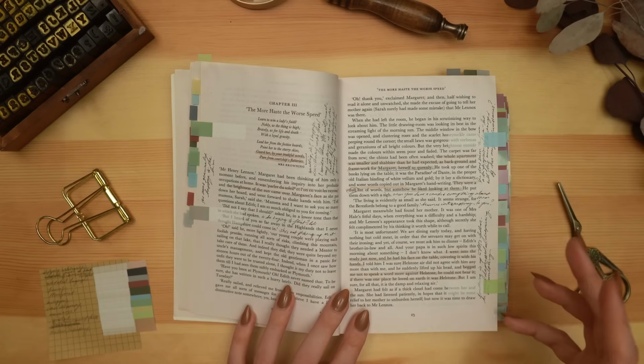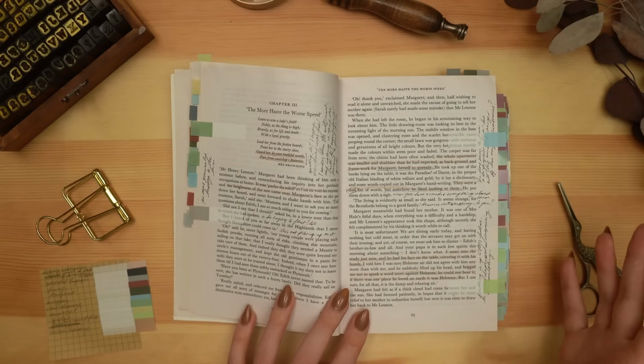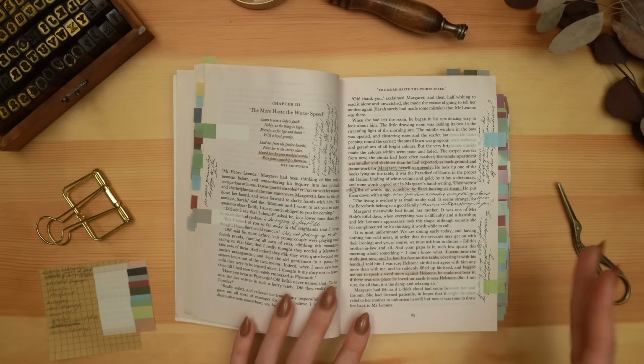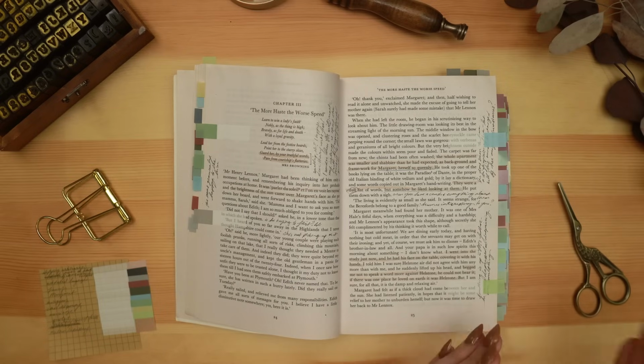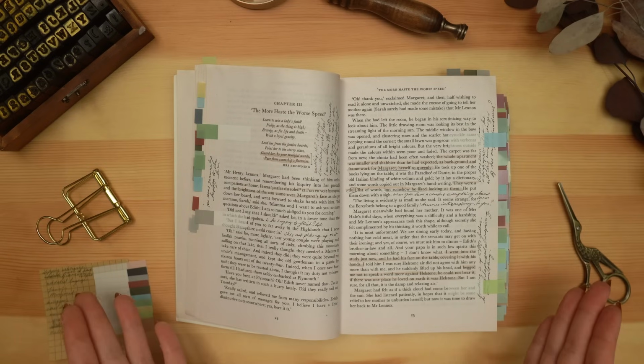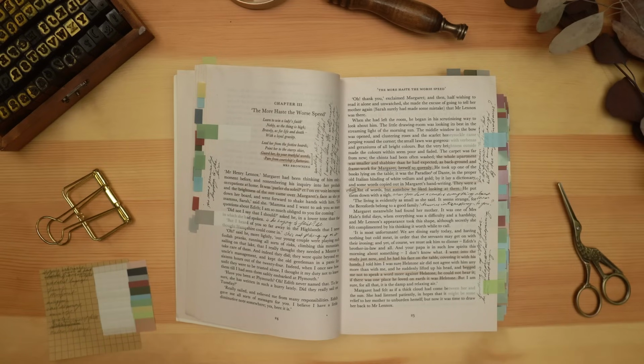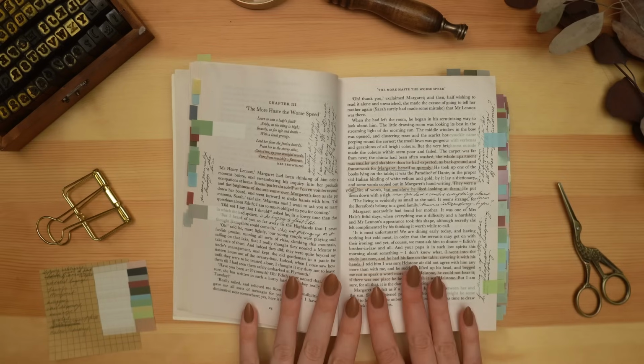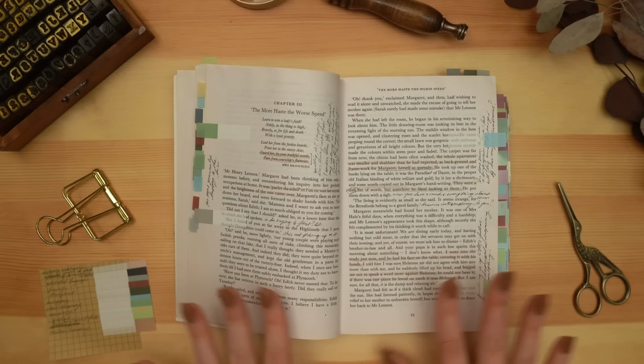Once you get into the middle of a book, I often have less to say on a page-by-page basis, and then once you get to the end, I sometimes have a lot more again as things start to wrap up, so just a note there. Also, as you've already seen, there are some pages where I don't have anything to say and I don't tab anything, and that's totally fine and normal, even at the start of a book when I do tend to generally have more.